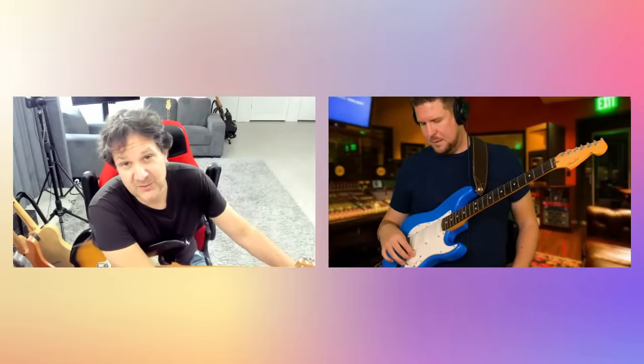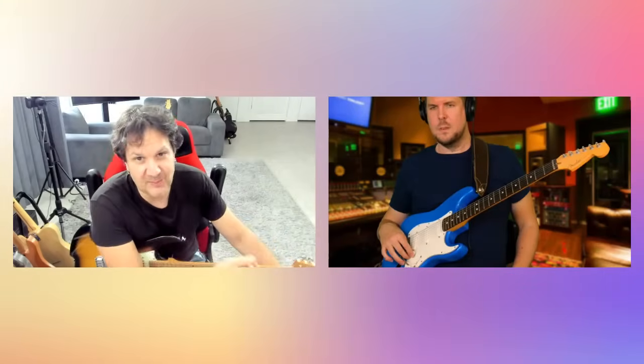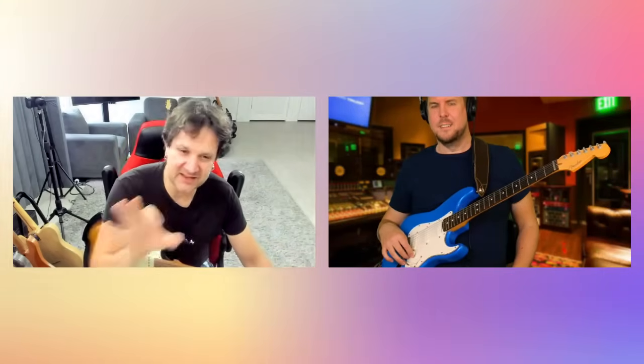Unless you're dealing with modulation, but that'll be the topic of a follow-up one where you have a chord that doesn't match, but let's consider that it does. And that's really the key.